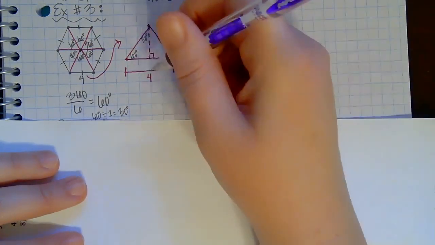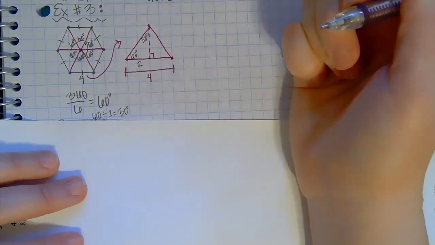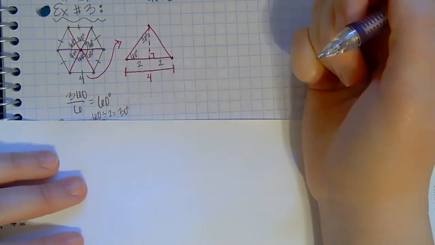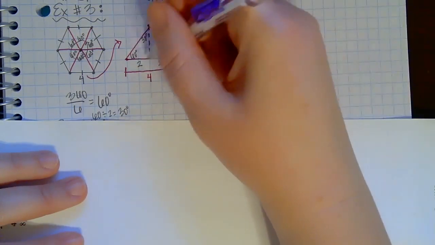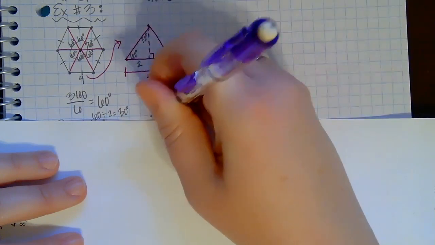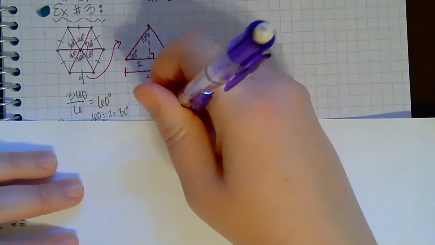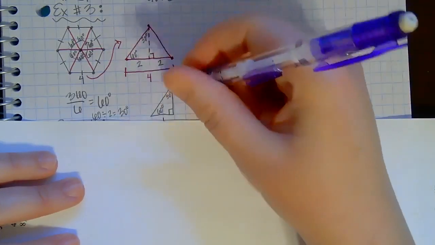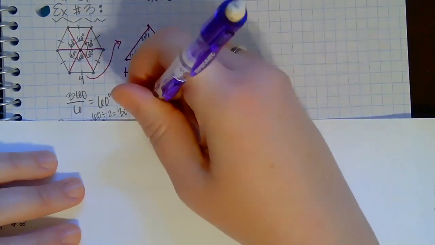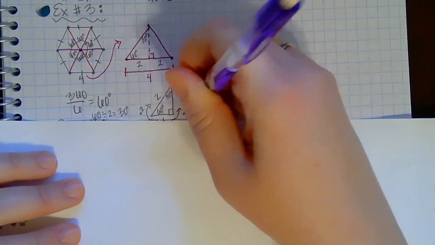First things first, the whole bottom is 4. So this piece here is 2 because it's half. Since it's all the way across 4, this would also be 2. And on a 30-60-90, I'll remind us really quick by drawing a picture, just in case you forgot. On a 30-60-90, this side is 1. To get to the hypotenuse, I multiply by 2. And to get to the side opposite the 60, I multiply by square root of 3.